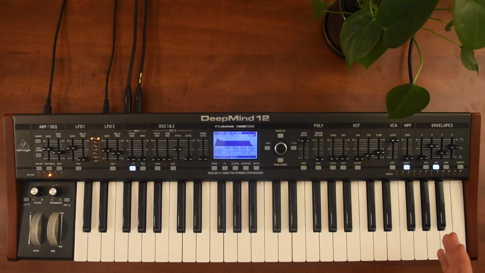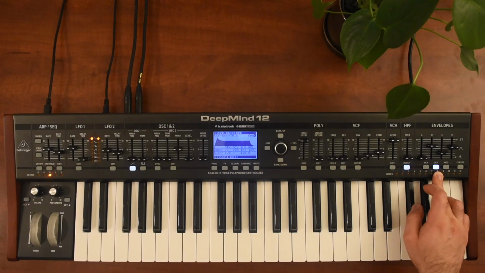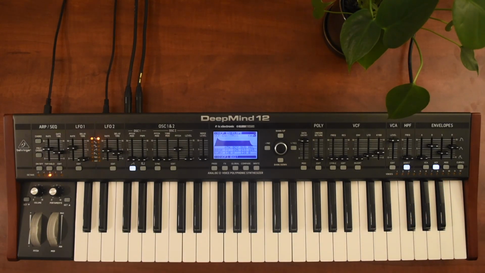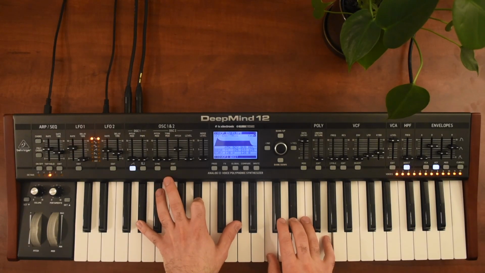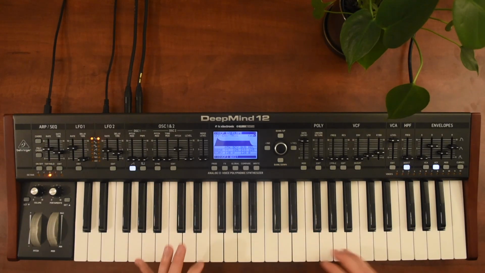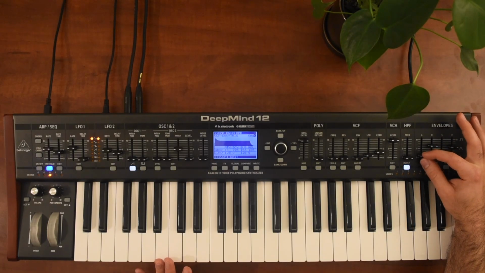Moving on to the envelopes, I think the VCF envelope is doing most of the heavy lifting for this patch, particularly the very slow attack. I think opening the filter slowly creates a sense that the pad is almost heavy, like it takes a second to get going, like it has inertia. Like if I were to shorten that attack, it would really lose, I think, the sense of space. Let me try that really quick.